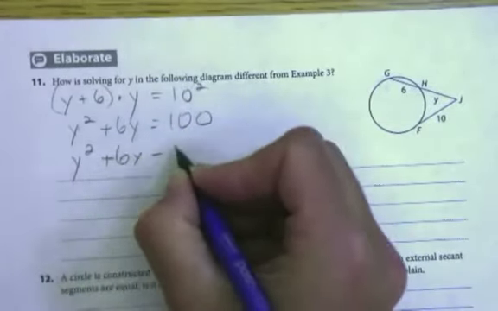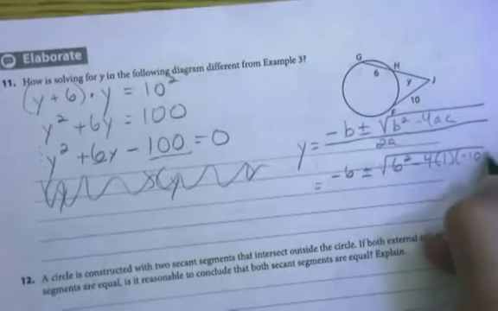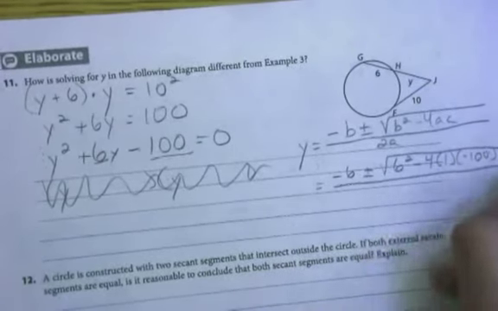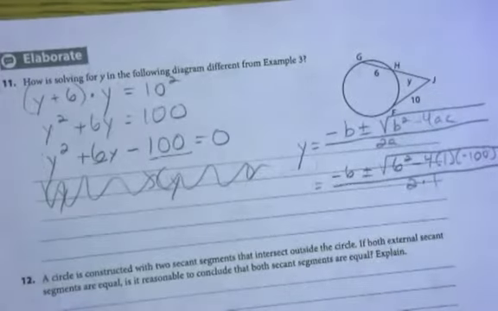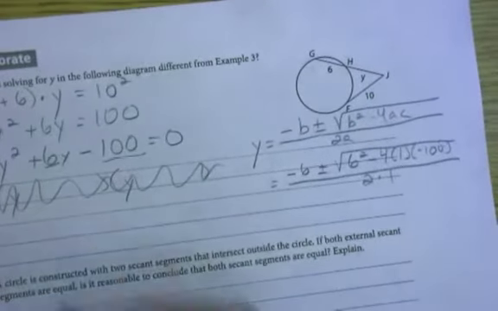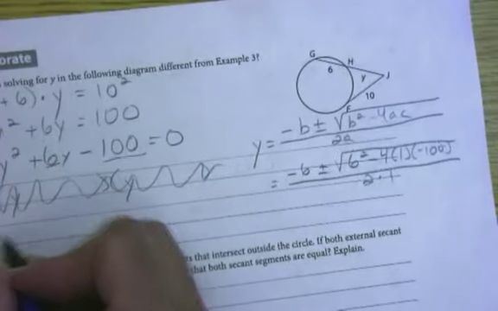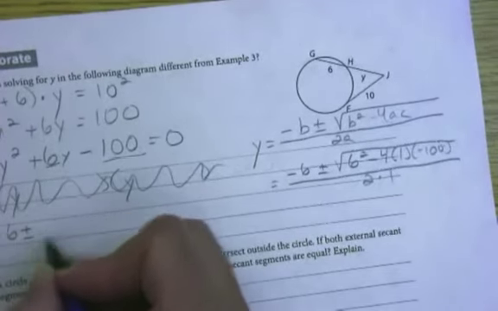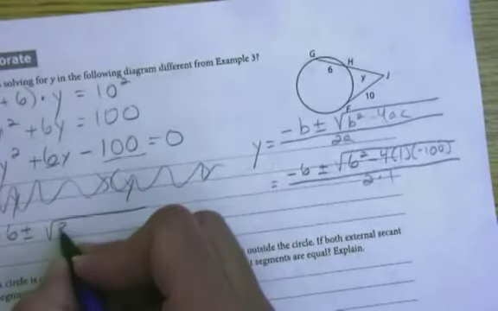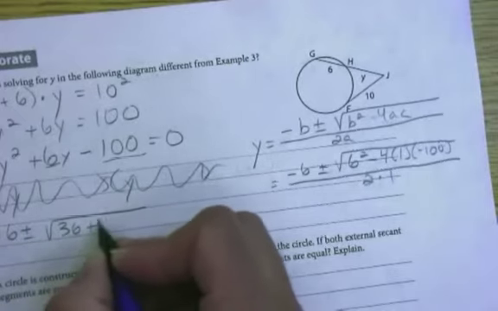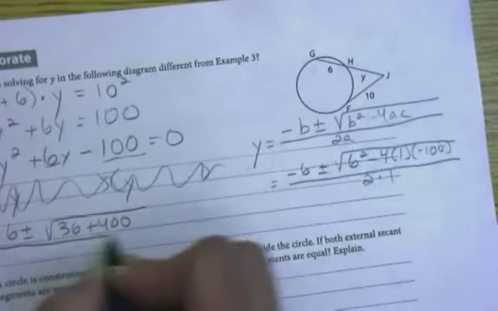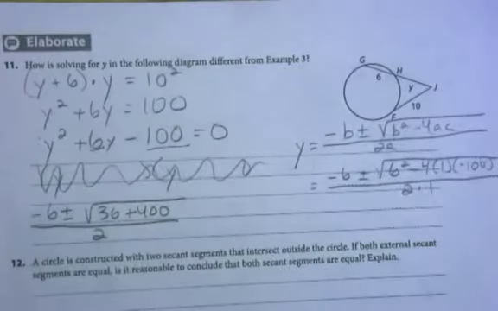So I have negative 6 plus or minus the square root of 6 squared minus 4 times 1 times negative 100, all over 2 times 1. I keep simplifying this. I get negative 6 plus or minus the square root of 36 plus 400 all over 2.